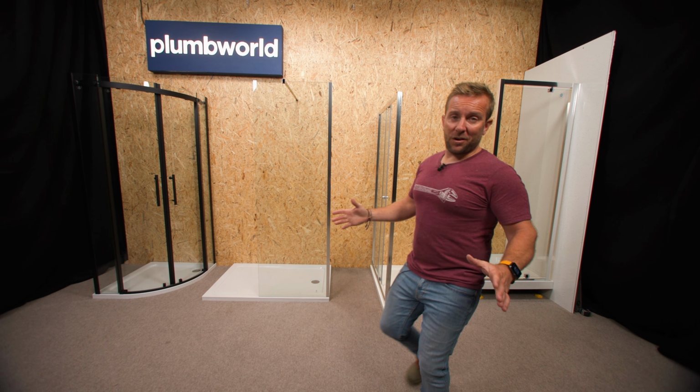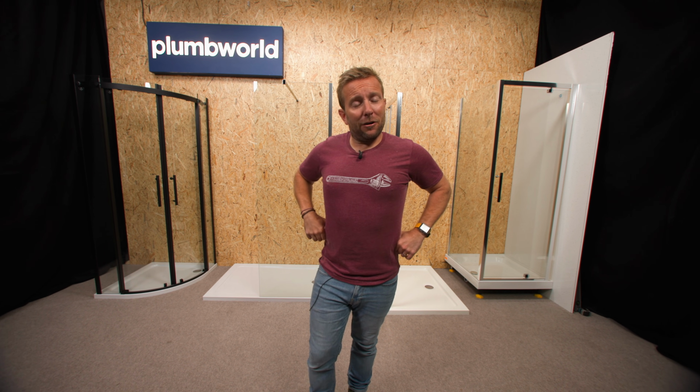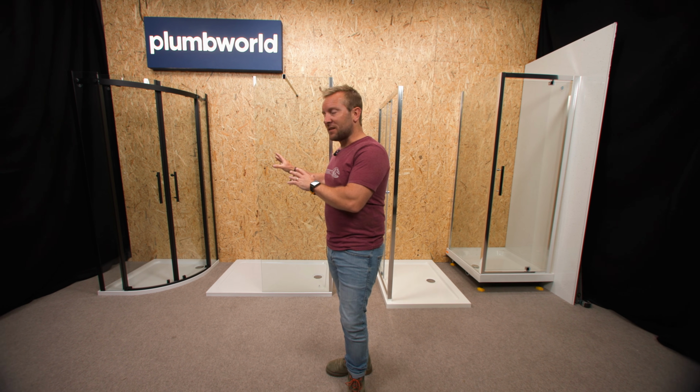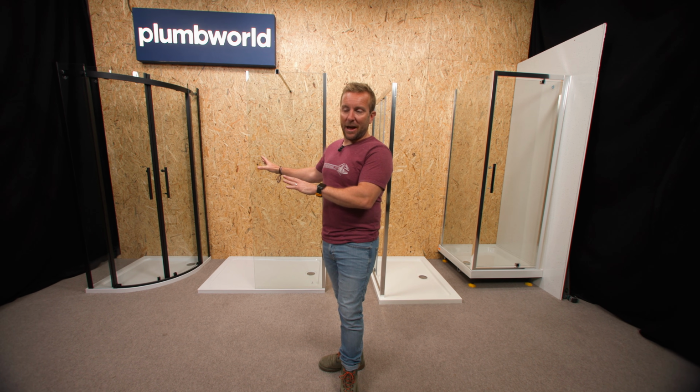I was going to talk about corner opening ones, but they're pretty difficult to fit, and they're very similar to a quadrant, and usually I'd steer my customer going down towards a quadrant because they just flow better in the room than a standard square. The one thing about quadrants is they're slightly smaller inside. That's about it.